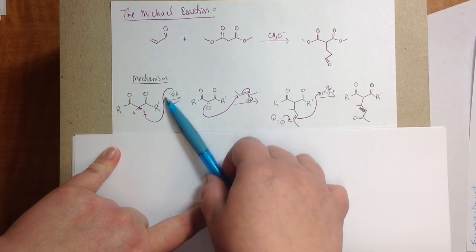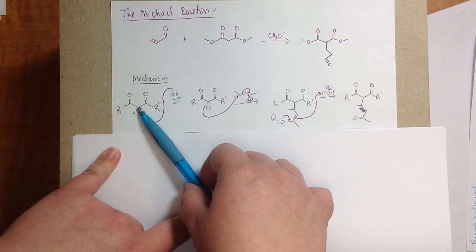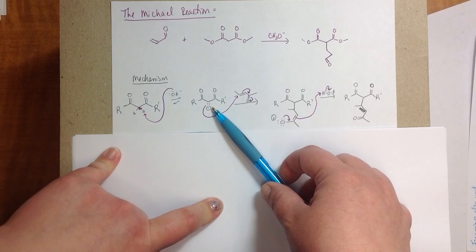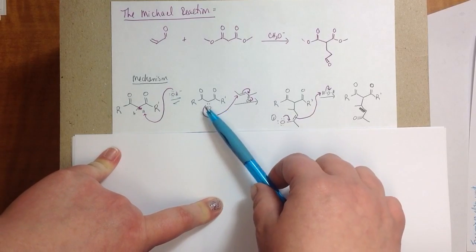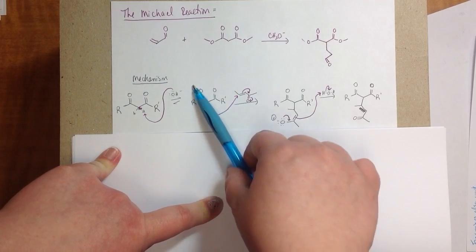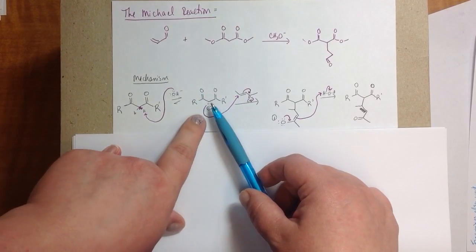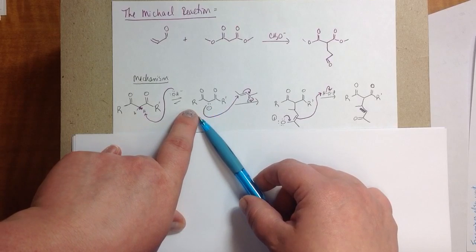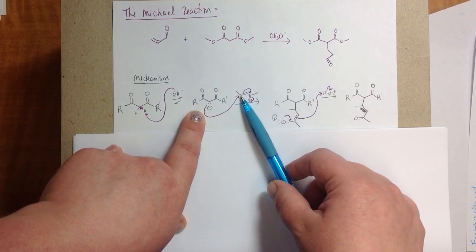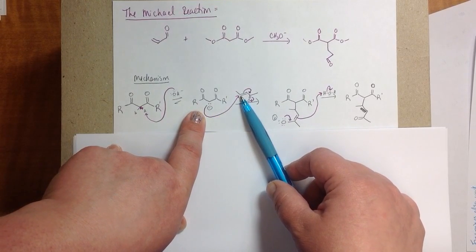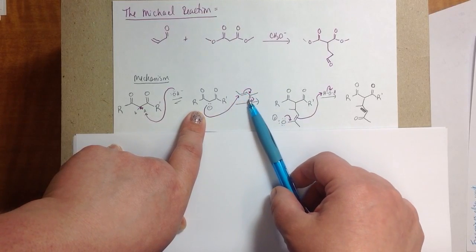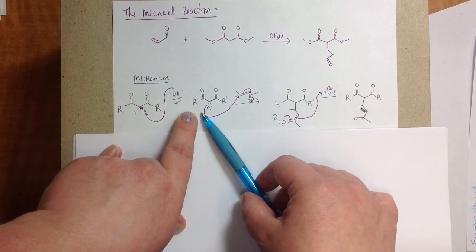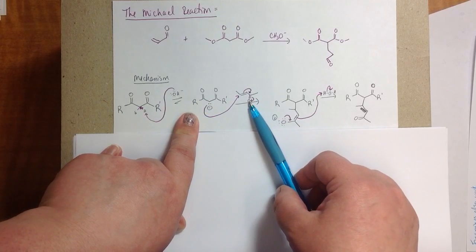So here we have a base that comes and abstracts the hydrogen. Electrons go back to that carbon, so we have a carbanion. This only exists, recall, because you have resonance structures here. Well, this guy is going to come in and attack at the beta carbon. Electrons go up and up, just like we saw before, right? We saw this type of structure before. This is going to be a weak base coming in, up and up.